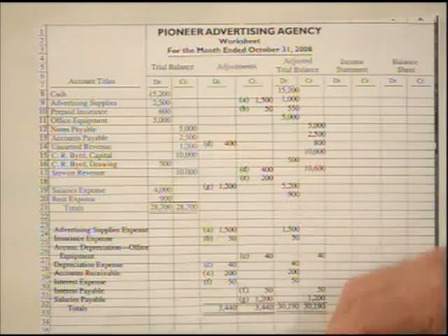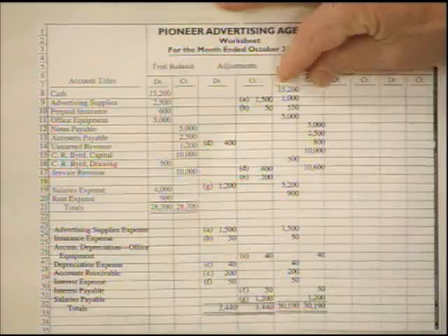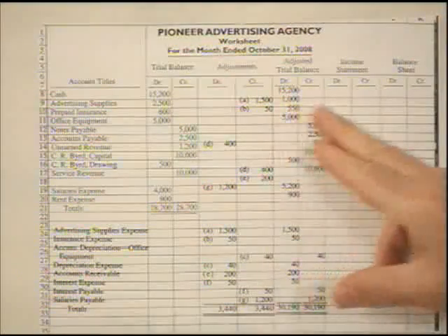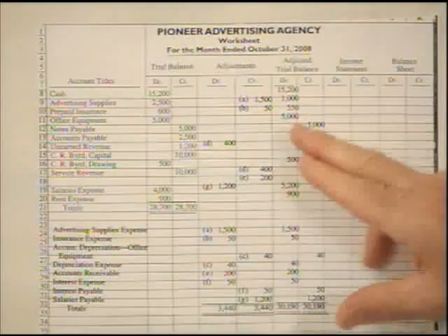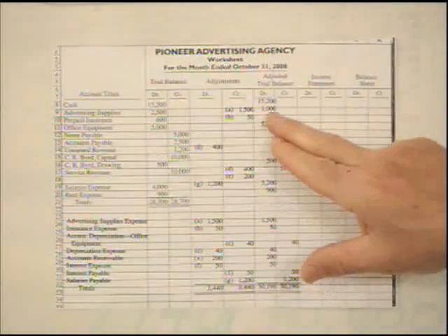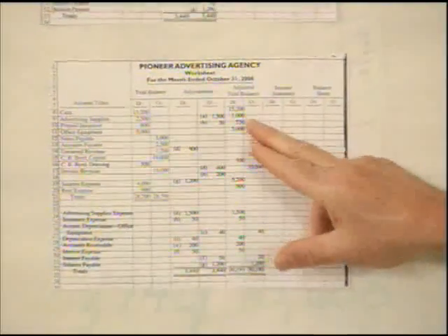The next step that we're going to do now is take each one of these totals and pull them over into the income statement or the balance sheet column. And when we do this in a second, realize that, and I can't tell you enough, each one of these numbers only goes in one of the columns. Never take these totals into both columns.